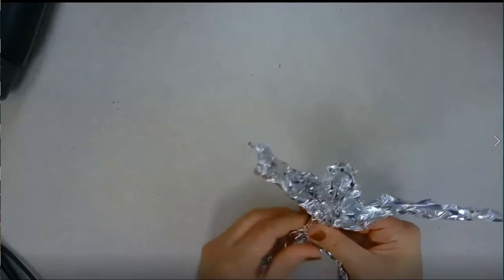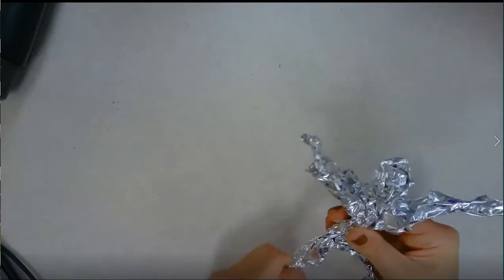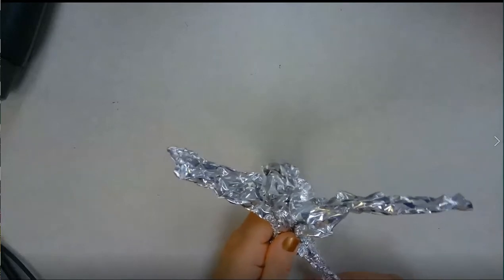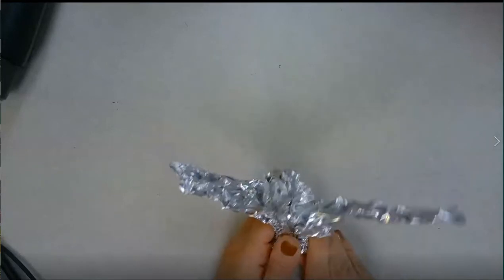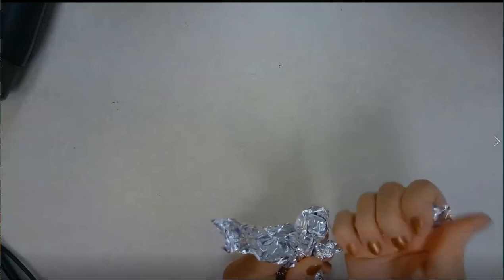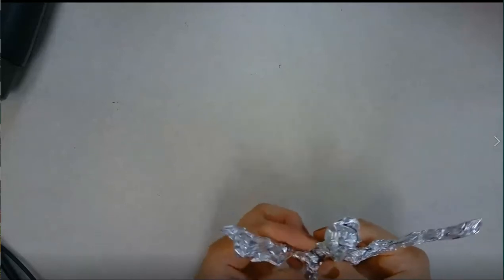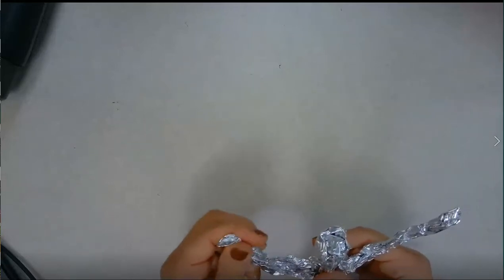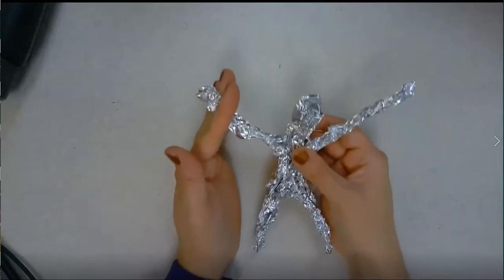Just playing with the foil, it really squishes down nice. It's pliable, you can move it, shape it. And if you feel as though the proportions are off and you like to trim it, you can.